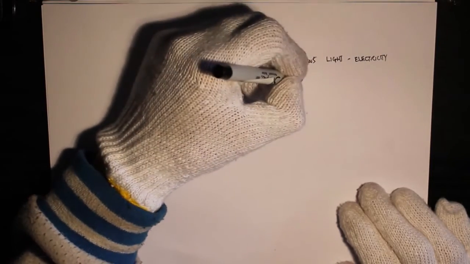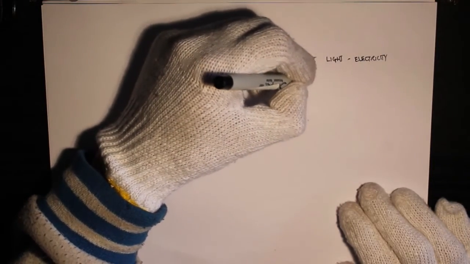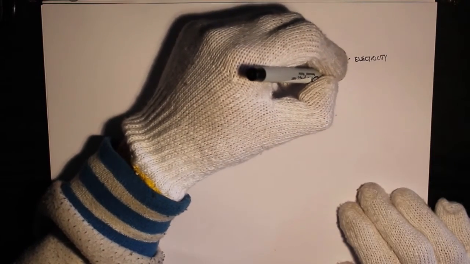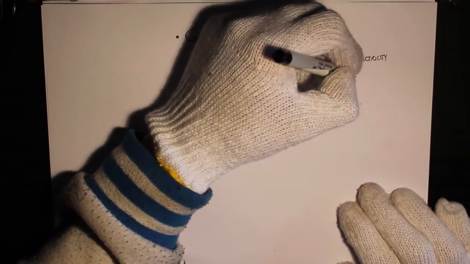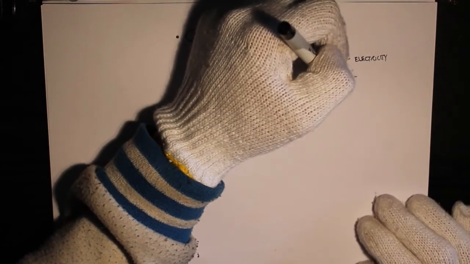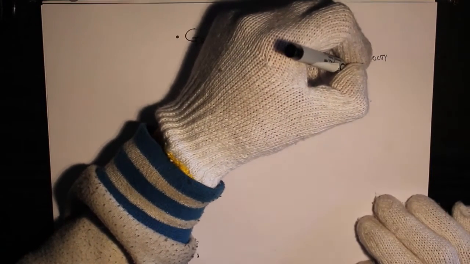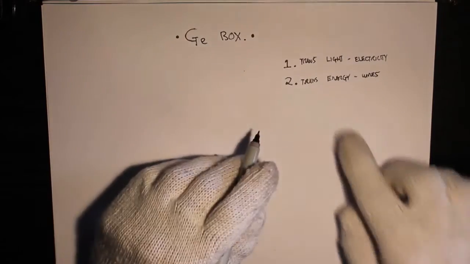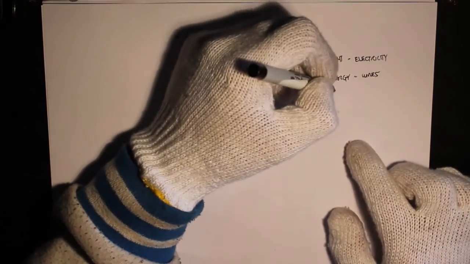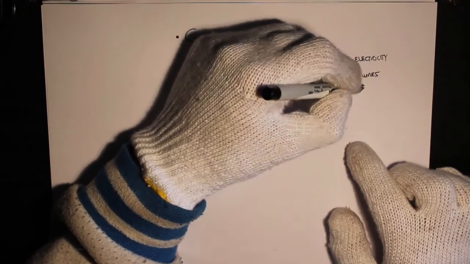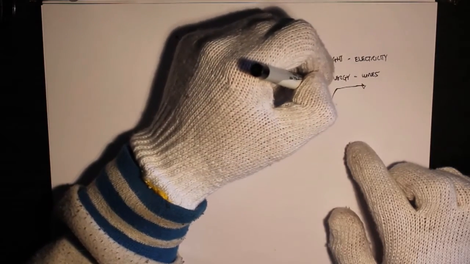The second thing it does is it transduces energy to copper wires. It basically collects energy and sends it down the wires. It's like a pathway in regards to energy. The energy is coming in and it puts it in a certain direction.